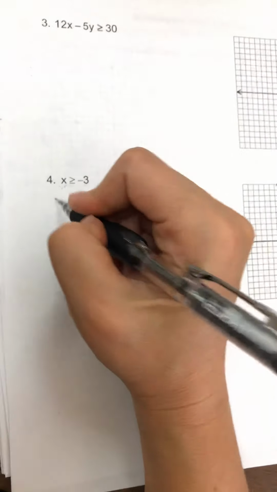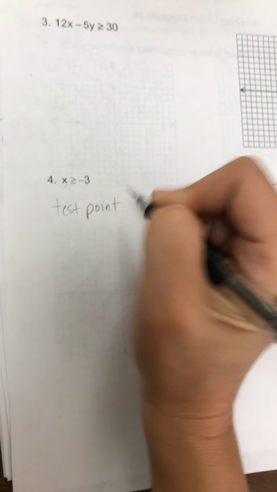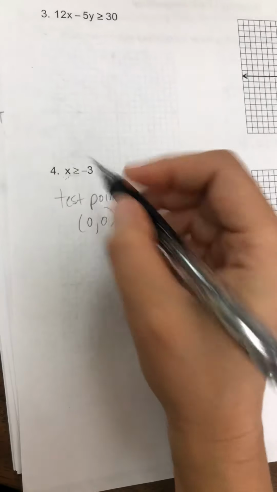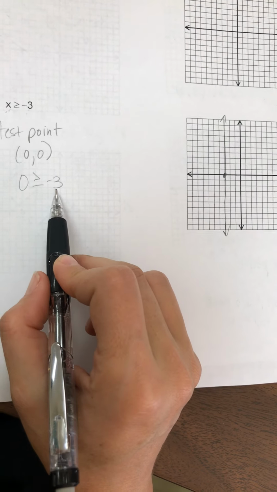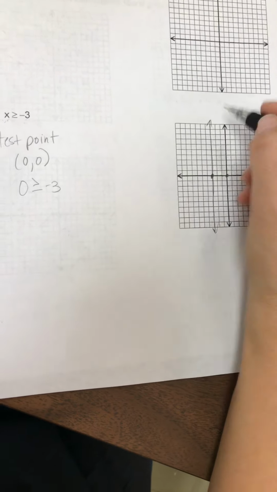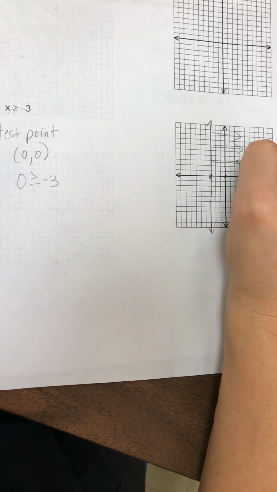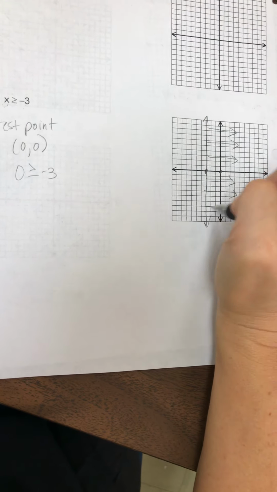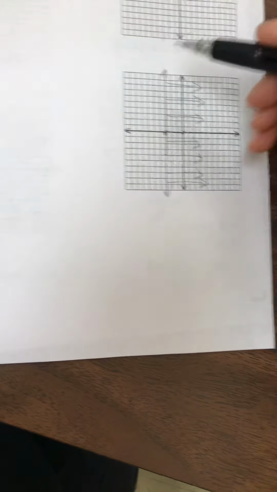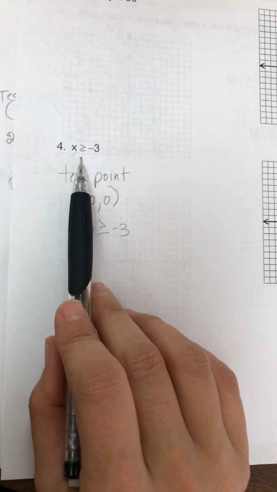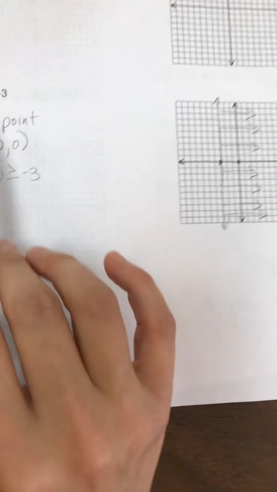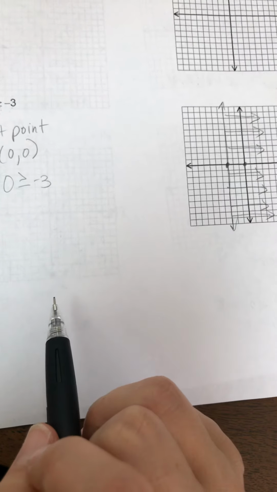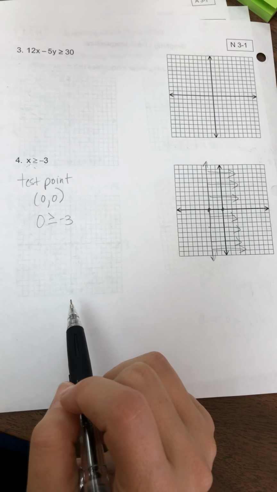Okay, so now put your test point in, which is (0, 0). So you'll have 0 is greater than or equal to negative 3, which is true. So your test point of (0, 0) is true, so that means you're going to shade toward that point (0, 0). And the line was not dotted here because our sign is greater than or equal to. And if you have or equal to, it's a solid line. Okay, when you don't have the or equal to is when it's dotted. Okay. All right.